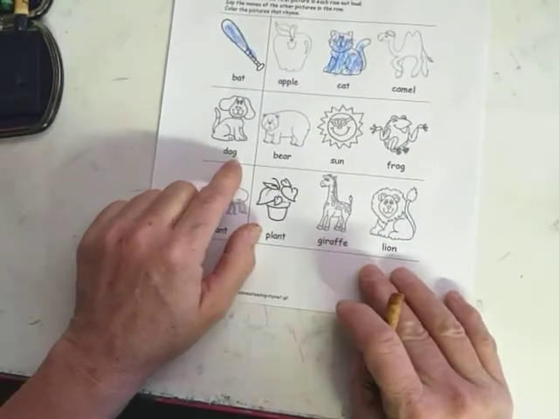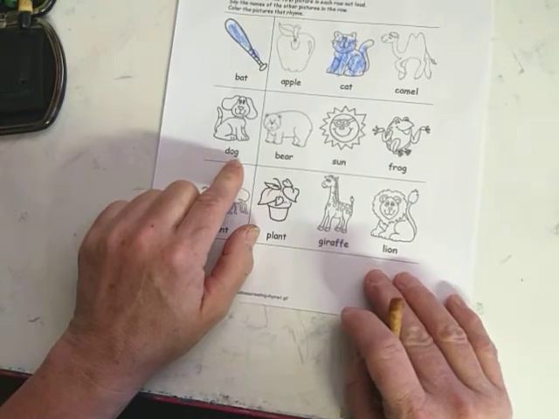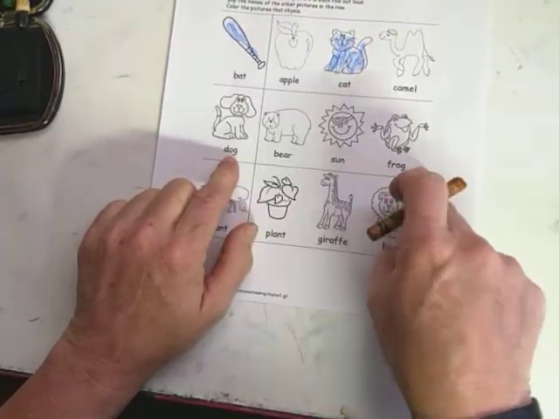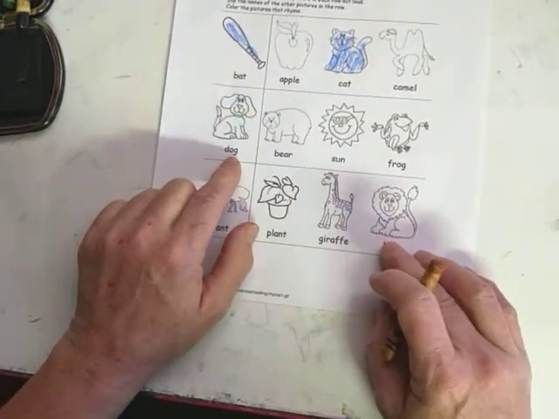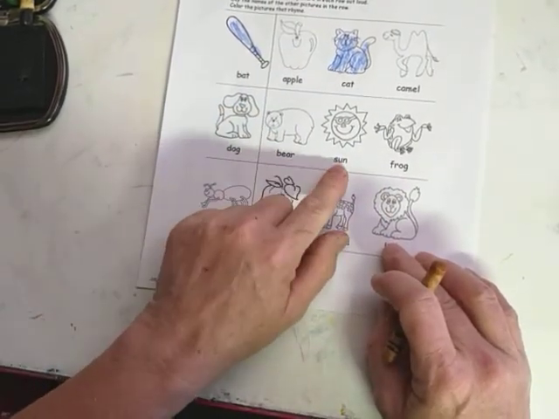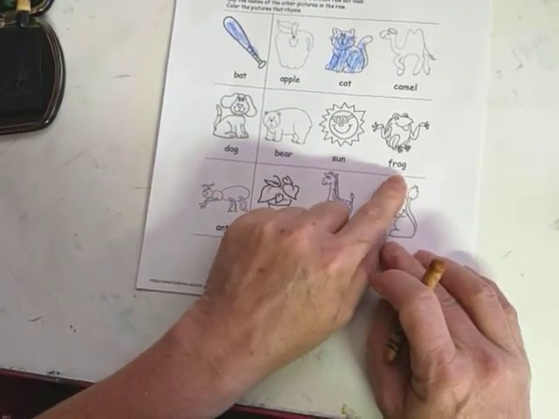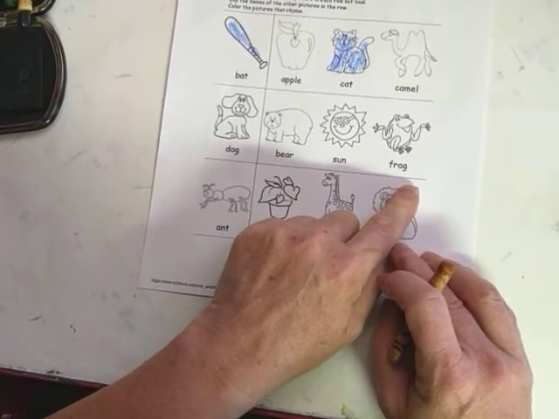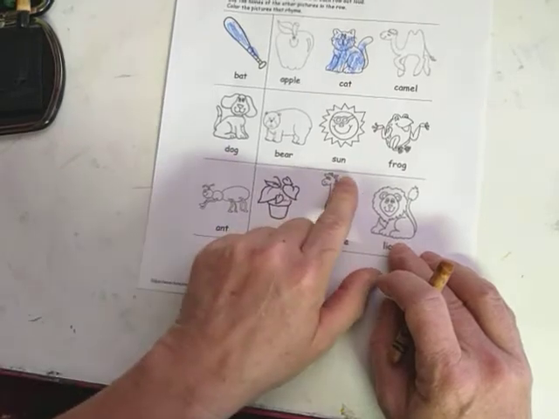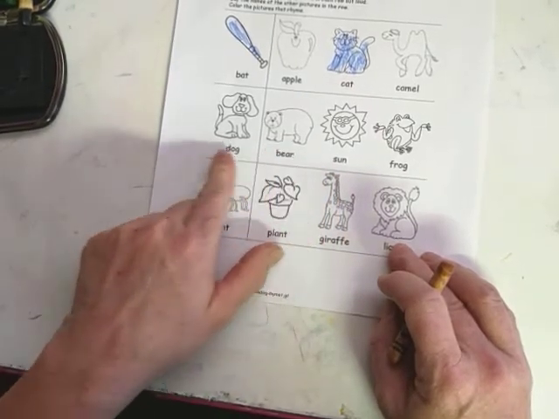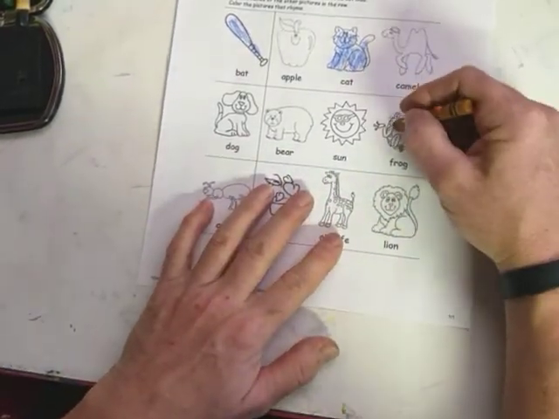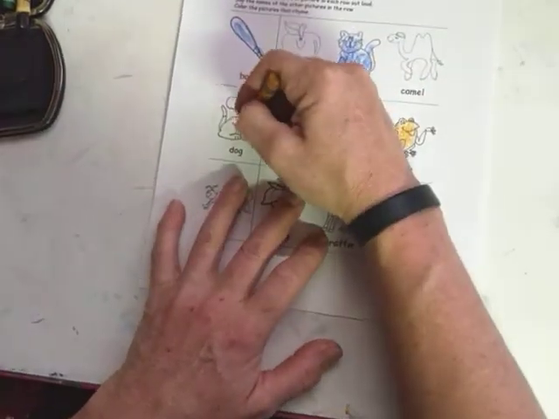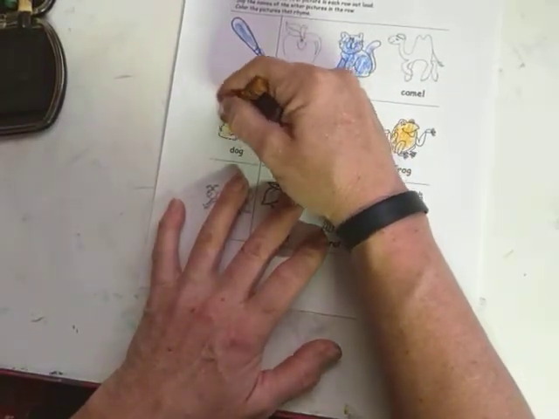Okay, so our next one is dog. What are our words? Yes, we have dog. We need to find the sound over here of the picture that's similar. Dog. Bear, sun, frog. Dog, frog. Does that kind of sound alike? Sounds better than dog, sun. Dog, bear, dog, frog. Okay, so dog and frog go together. Those two, they rhyme.